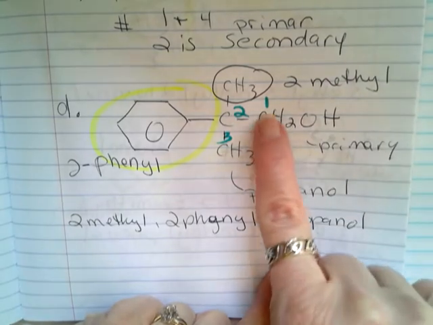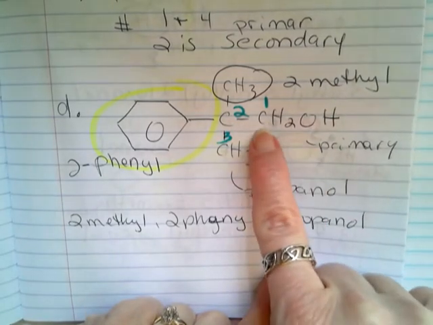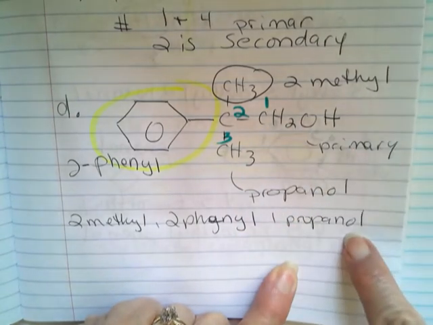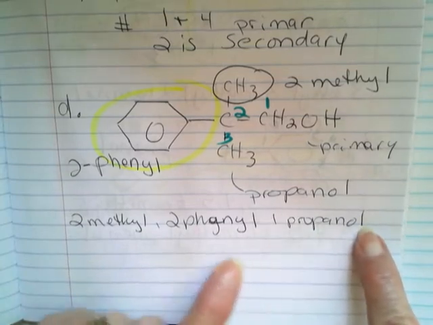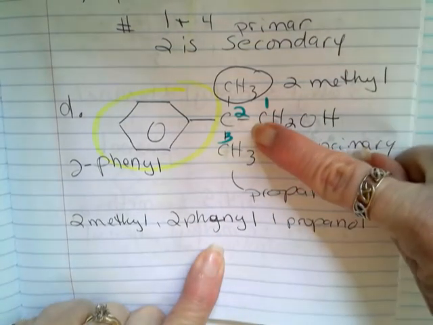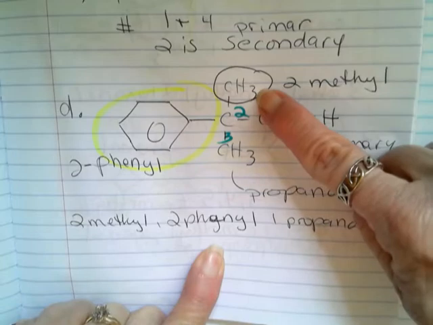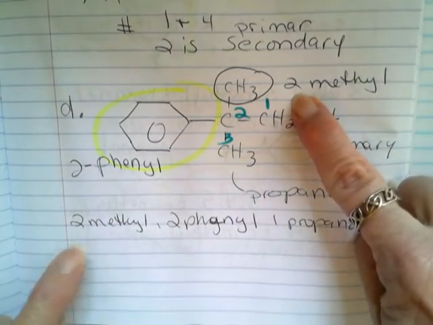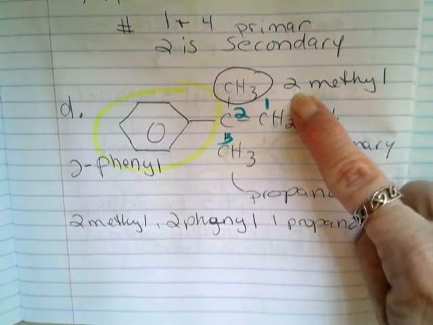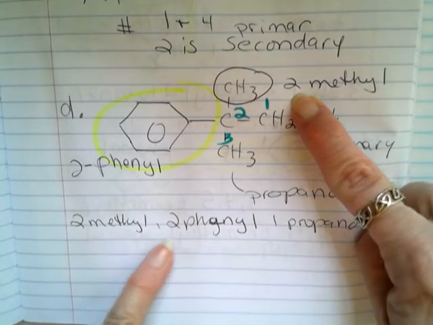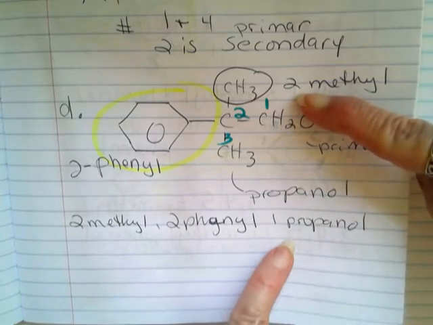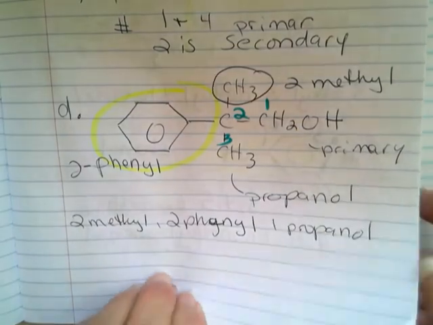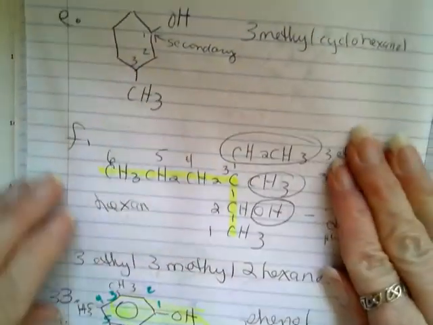the 1 comes from the hydroxyl group hanging off of the first carbon, and an OL because that is an alcohol. So 1 propanol. At the second carbon, we have both a methyl substituent and we have a phenyl substituent. Okay, so putting them in alphabetical order, we've got 2 methyl, 2 phenyl, 1 propanol. Okay, and that is a primary alcohol there.